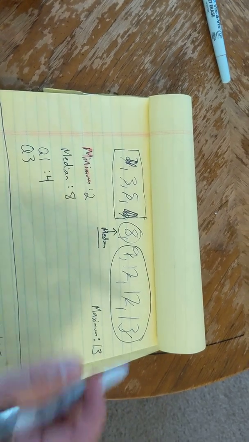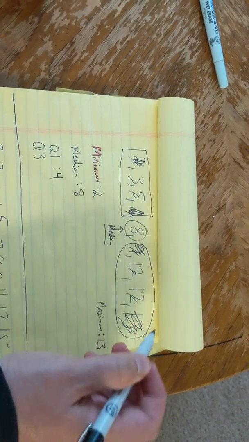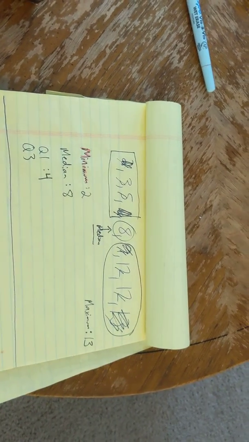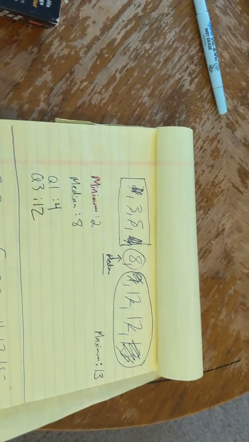For quartile 3, we have to find the median of the upper set. So I get rid of the smallest and largest. I have 2 in the middle. 12 plus 12 is 24. Divided by 2 is 12. So my quartile 3 value is 12.